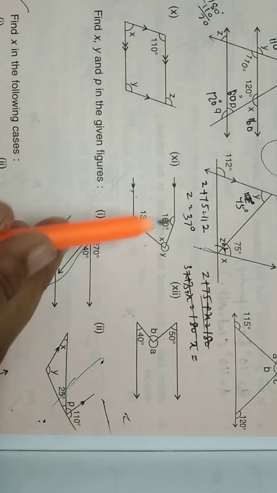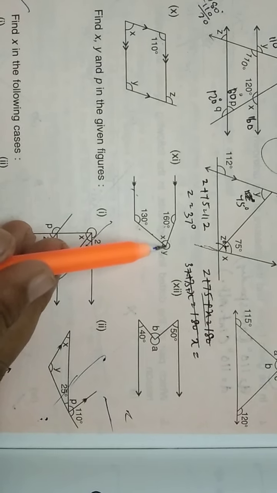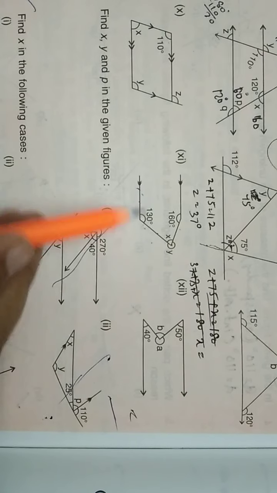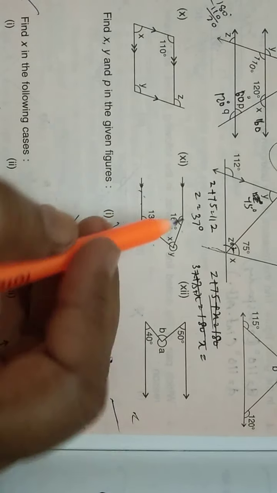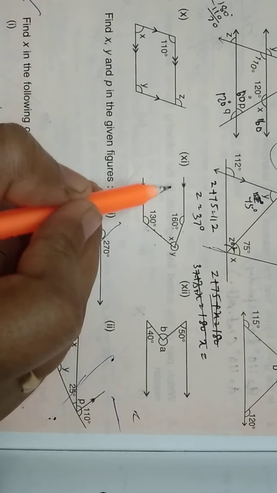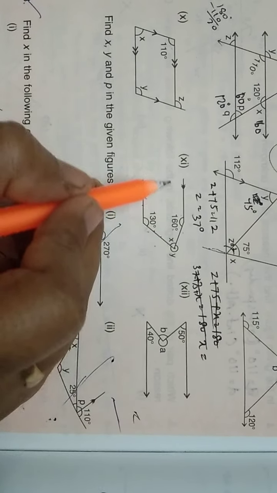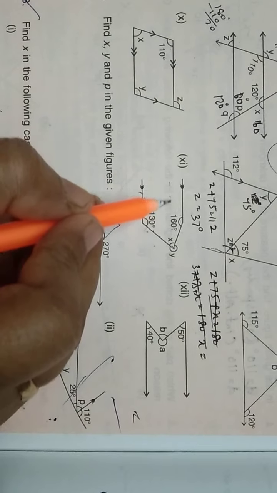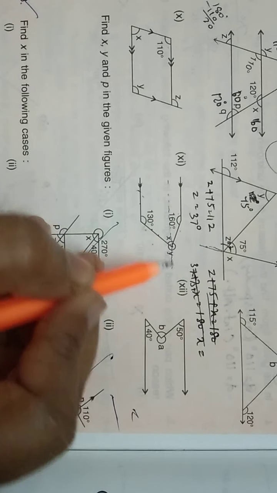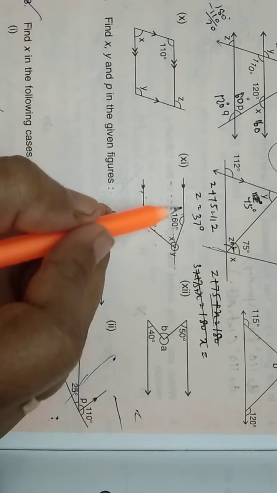These two parallels are there. There is no connection with this transversal joined over here. So this transversal is not touching here and this is not touching the other. So to solve this question, we have to draw a parallel line to these two parallels through this y. Then only you can solve the question.